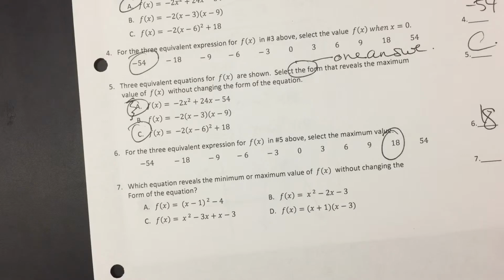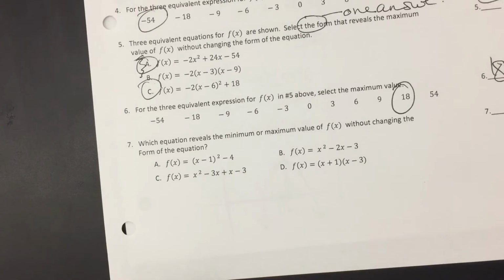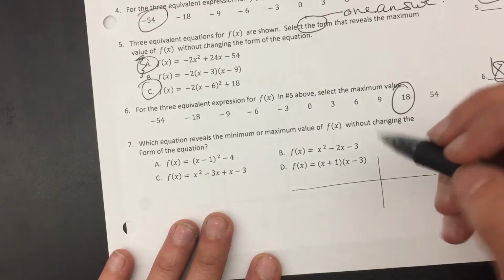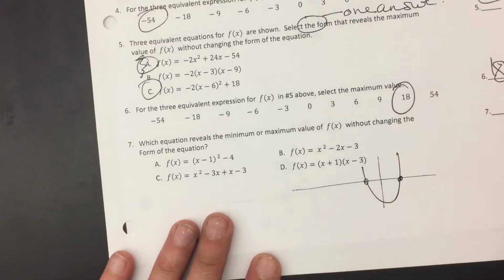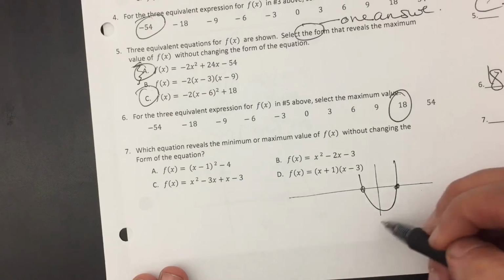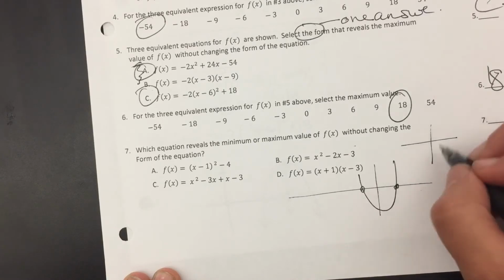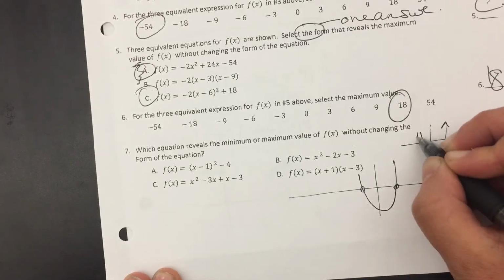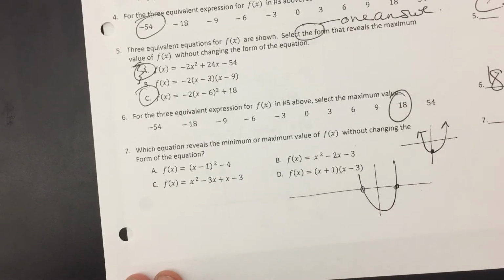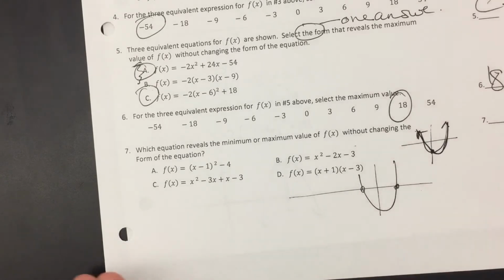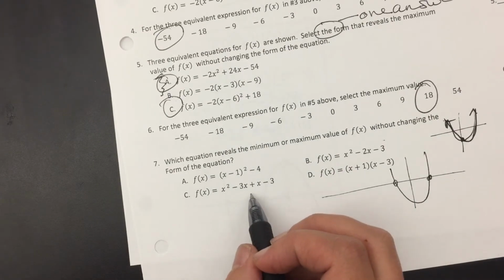Okay. All right. Which equation reveals the minimum without changing it? So I'm going to do the same idea. This one, if I graph it, it's going to be like that, where my 3 and my 1. So that does not tell me the minimum. Okay. This one here, I know that my y-intercept is negative 3, but I don't know anything else. Something like that, maybe. Oh, but that's not necessarily the lowest point. Okay. Here, oh, it's not even combined like terms, so I don't know what to do with that one. I'd have to do some more work.